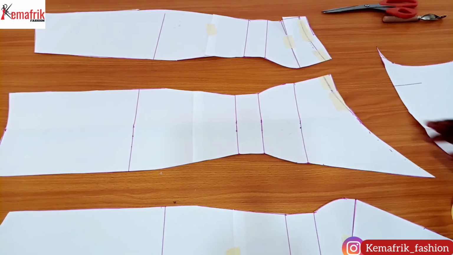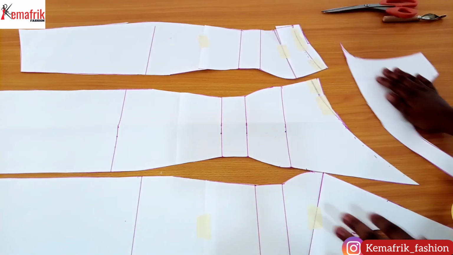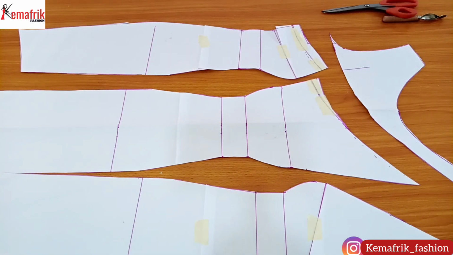Here we have it, all the pieces we need for the front. I have the center front and the two side panels, which are different because it is asymmetrical, and then we have the yoke right there.